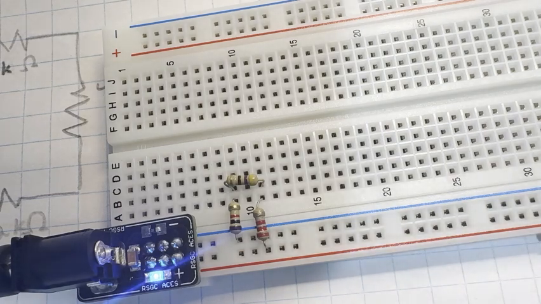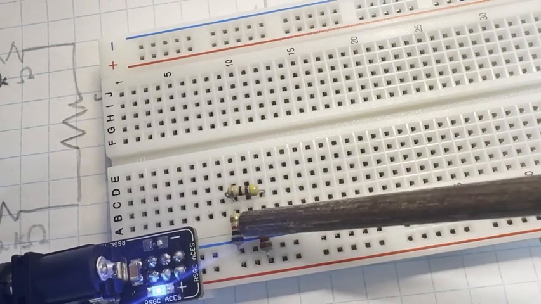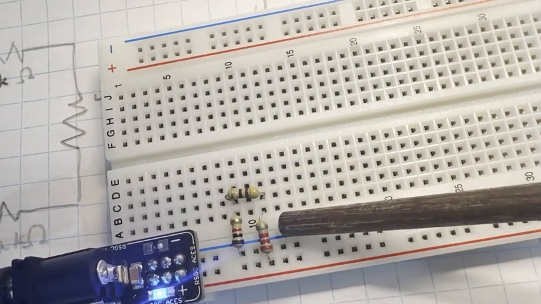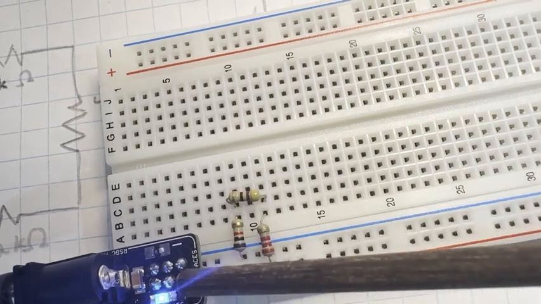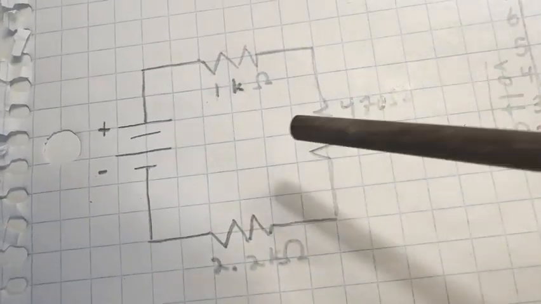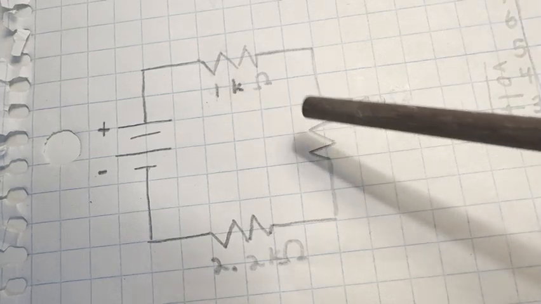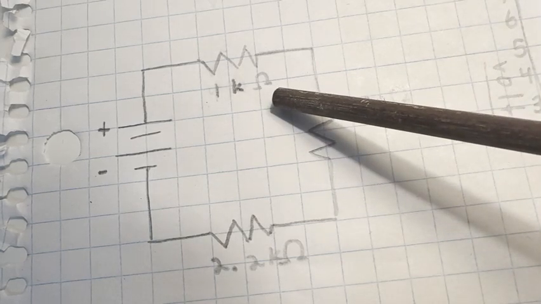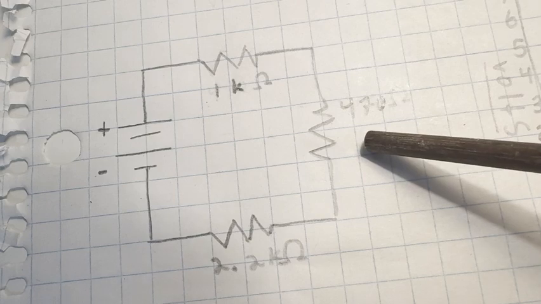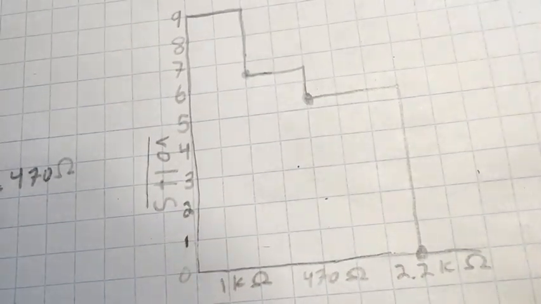The first circuit that I have here includes a 1k ohm resistor, a 470 ohm resistor, and a 2.2k ohm resistor, with a supply voltage of 9 volts. Throughout this circuit, as demonstrated in the circuit diagram here, each component will consume a certain amount of voltage, with the 1k ohm resistor consuming a portion, the 470 ohm resistor consuming a portion, and the 2.2k ohm resistor consuming a portion. This can be visualized in this graph representation over here.